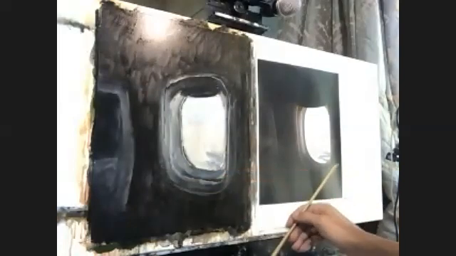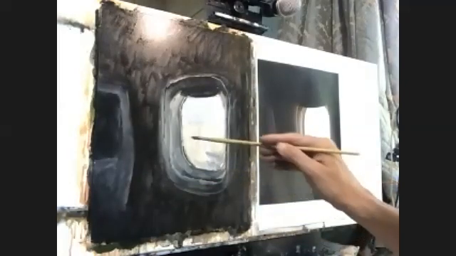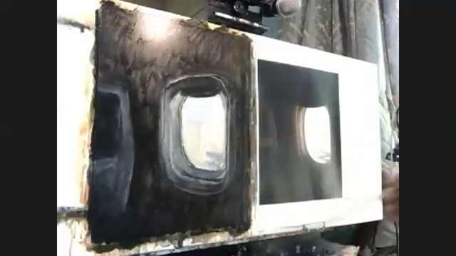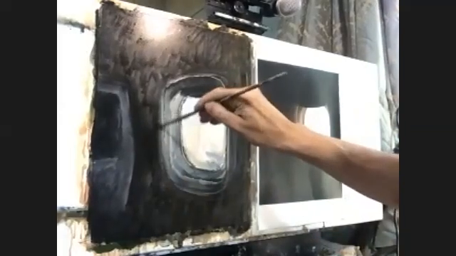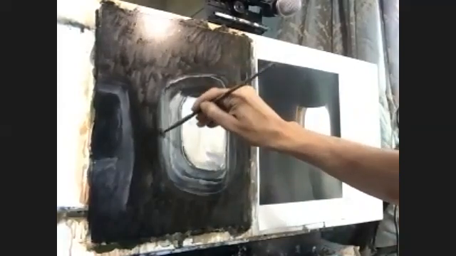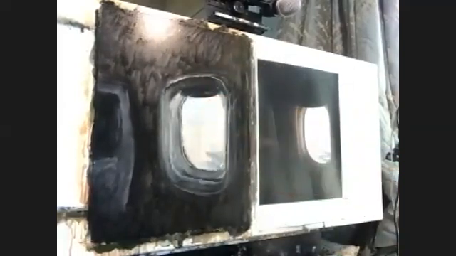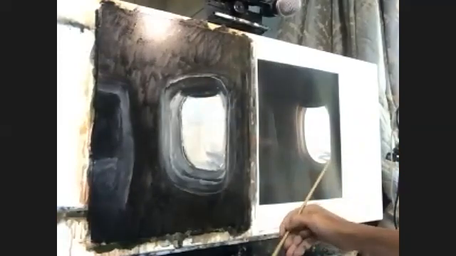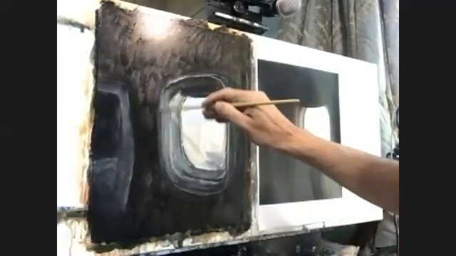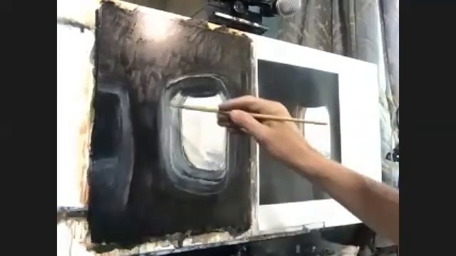I'm not trying to be perfect at all. I'm just doing my best. I need to blend this area. So let me just get this hairy guy that I call it, and just bring the shadows a little closer.